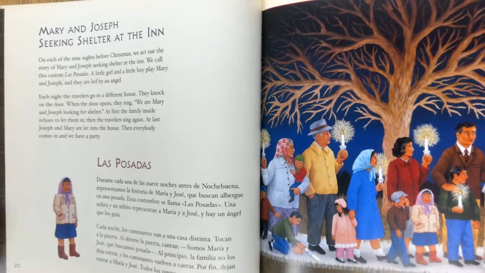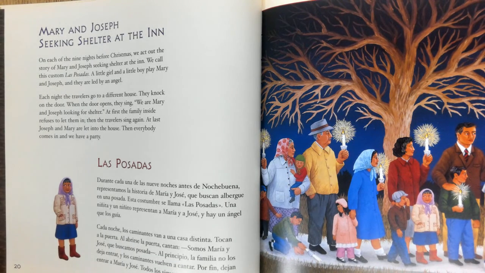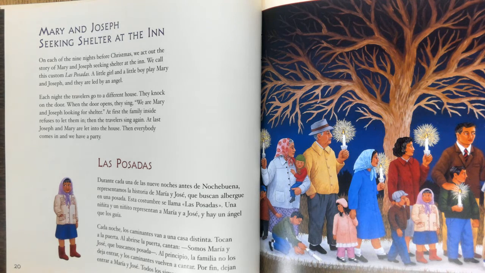Mary and Joseph seeking shelter at the inn. On each of the nine nights before Christmas, we act out the story of Mary and Joseph seeking shelter at the inn. We call this custom Los Posadas. A little girl and a little boy play Mary and Joseph, and they are led by an angel. Each night, the travelers go to a different house. They knock on the door. When the door opens, they sing, "We are Mary and Joseph looking for shelter."